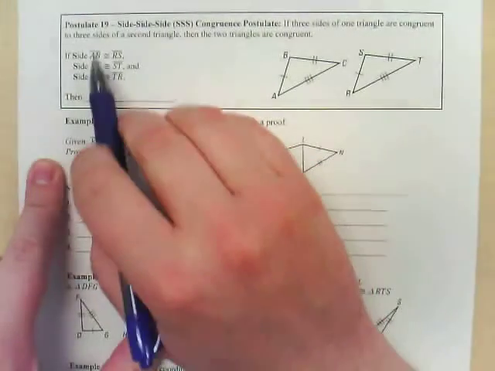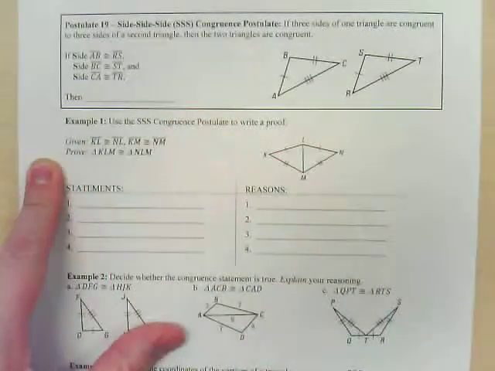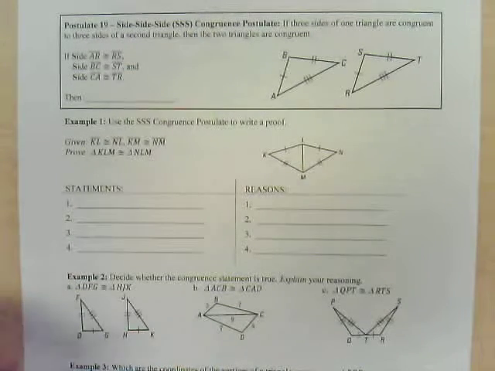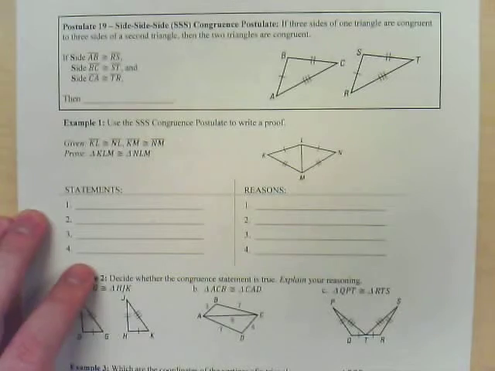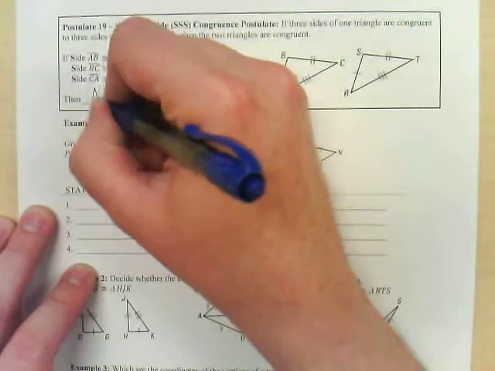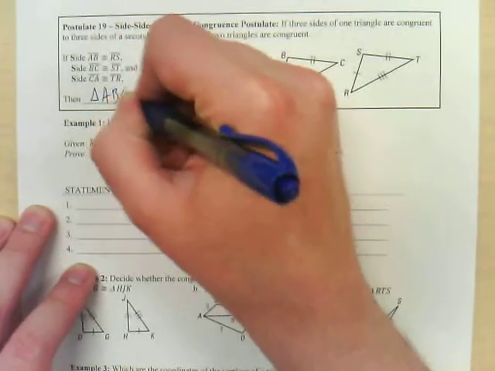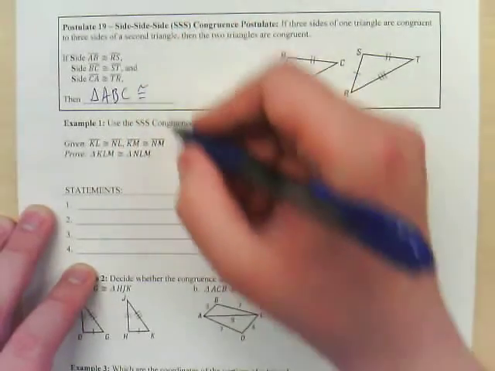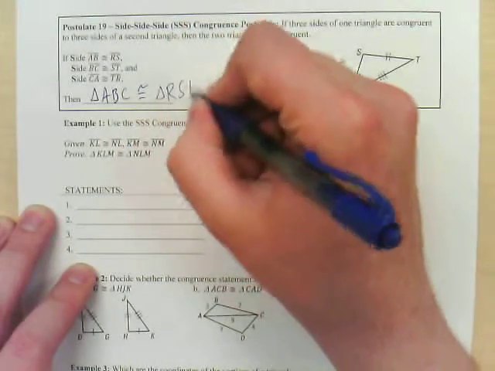So these three statements here just tell us that the three sets of corresponding sides are in fact congruent to each other. And so if we have that the three sets of sides are congruent to each other, then we can say that the triangles really are the same triangle. So we can say that triangle ABC is congruent to triangle RST.